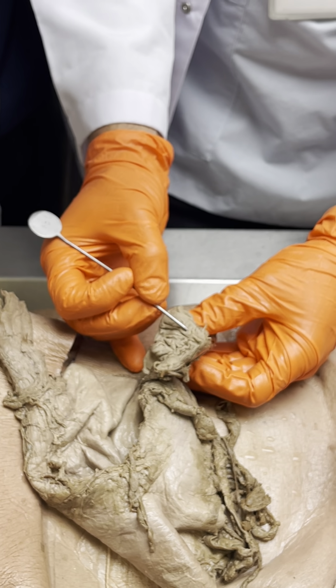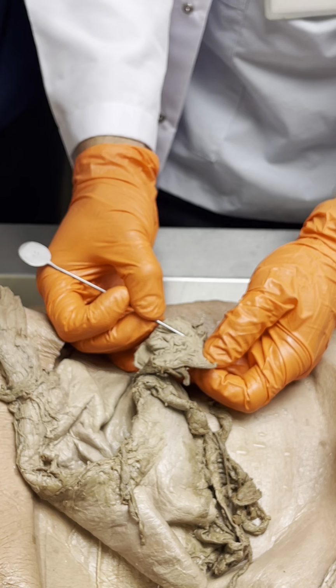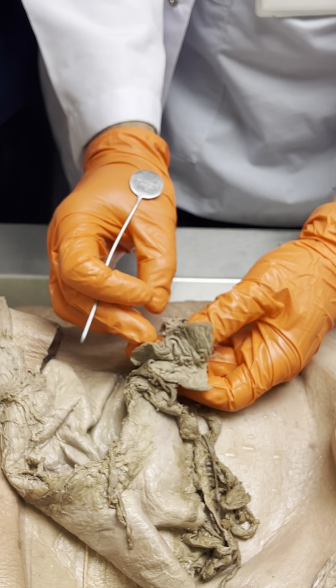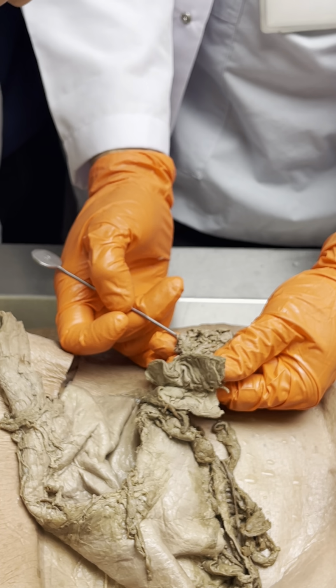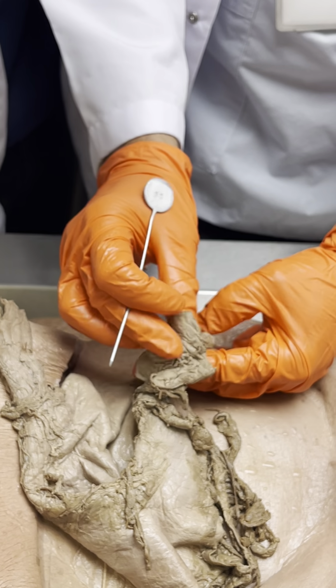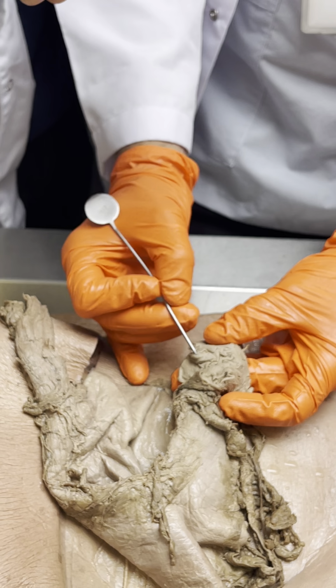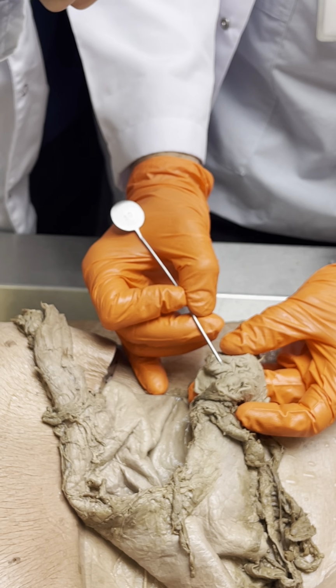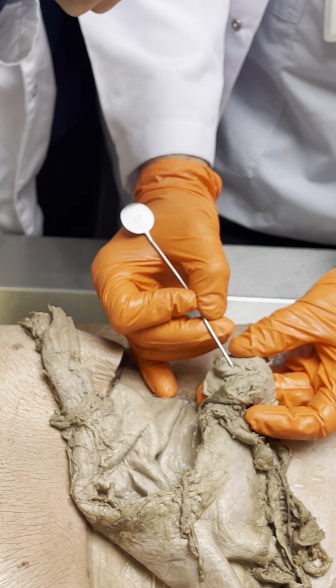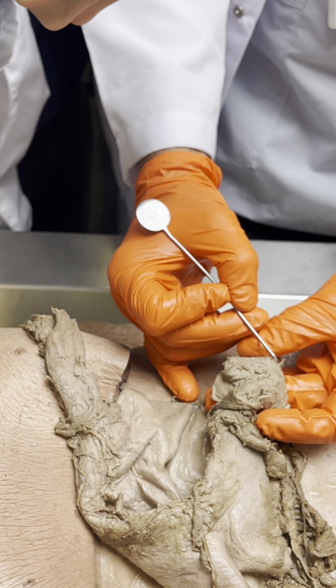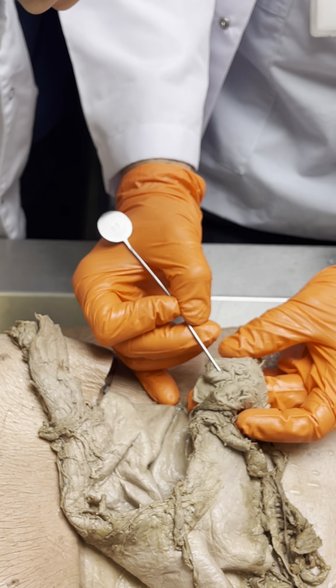This is the greater, major papilla of the duodenum, Vater's. And where does the accessory pancreatic duct open? You must remember this. To this papilla here. So it's the minor papilla of the duodenum, and the major is here, minor is here.